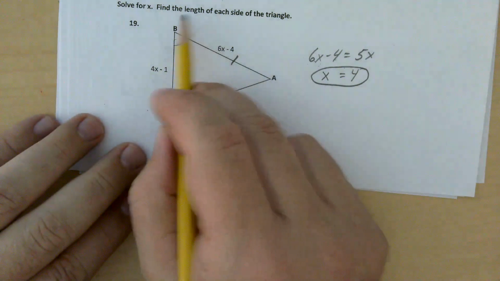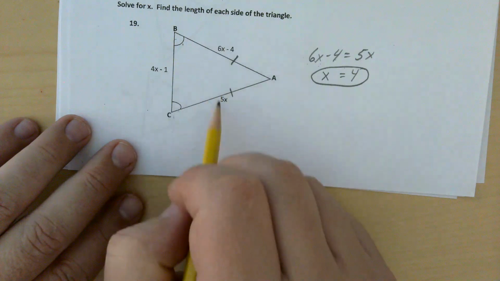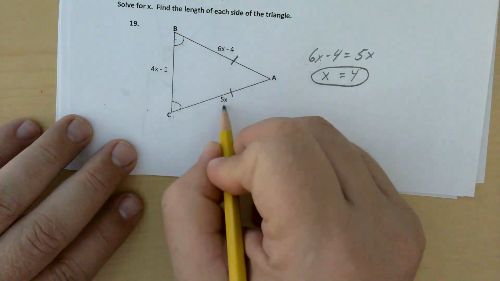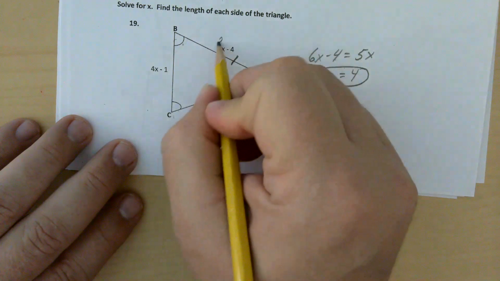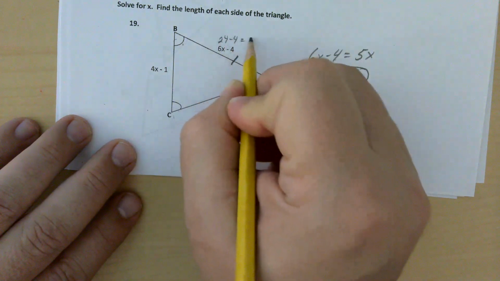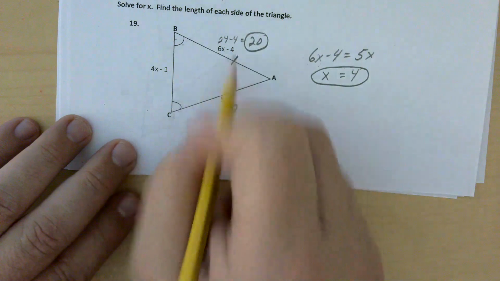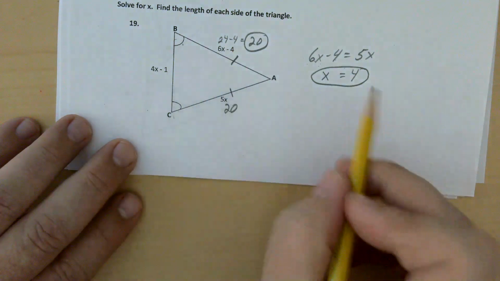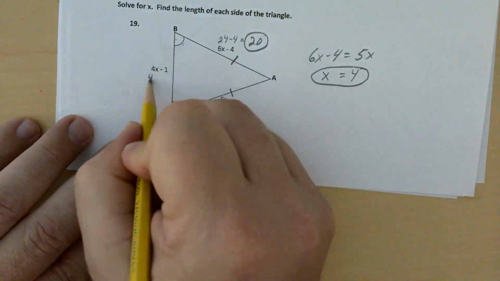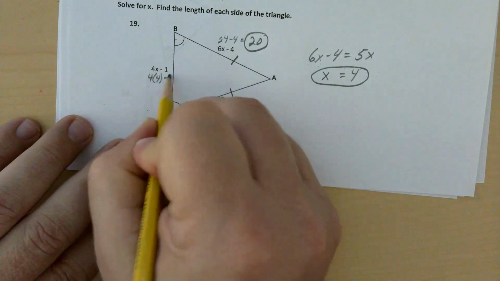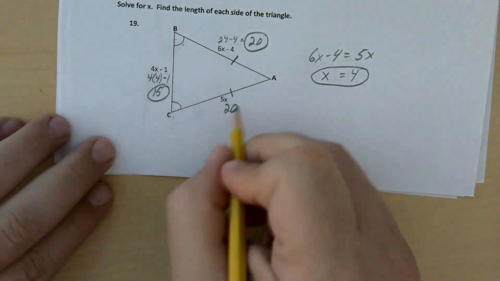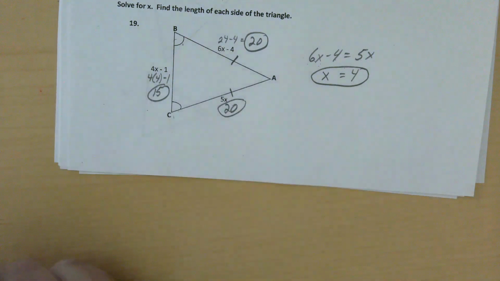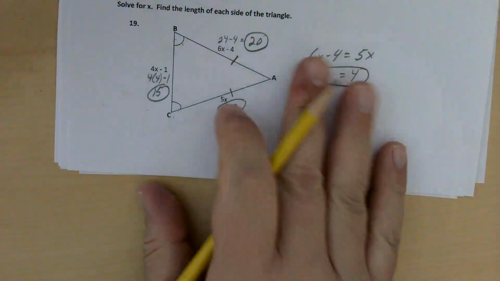And then I ask you to find the length of all the sides. These better be the same. So when you plug in a 4 here, you get 20. When you plug in a 4 here, you're going to have 24 minus 4, which is 20. We expected these two to be the same measurements. But then when you plug it in down here, we're going to end up getting 15. Okay, 15 units. So there are all three sides based on x being 4.